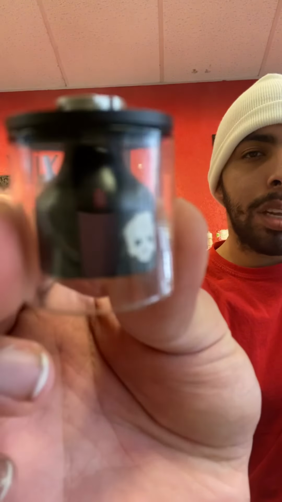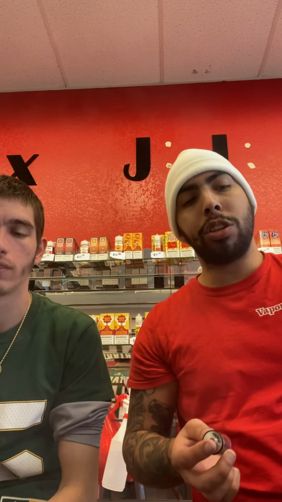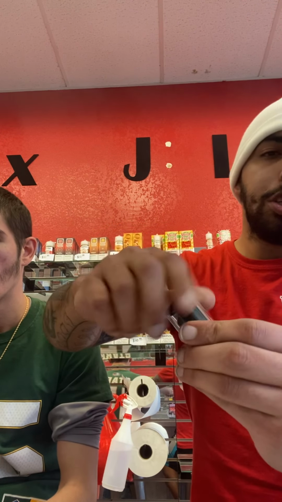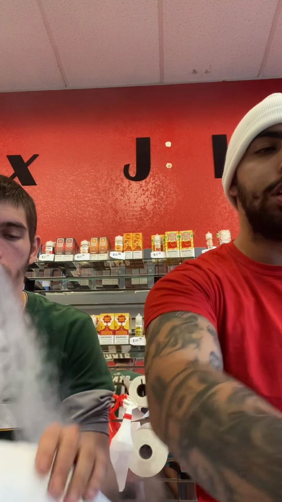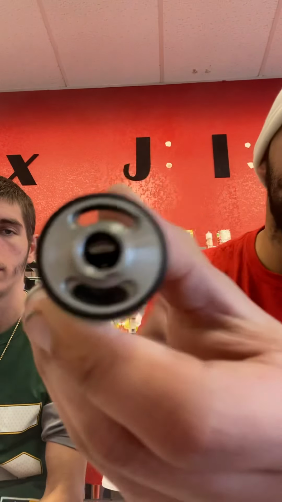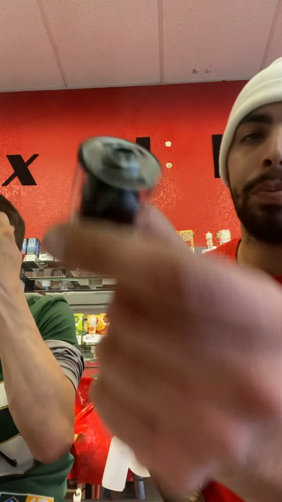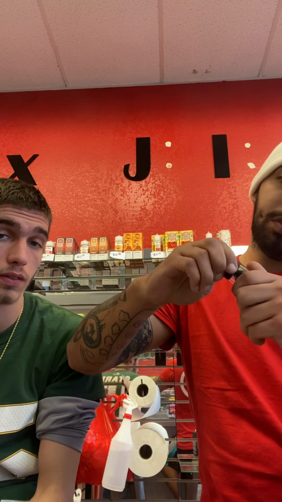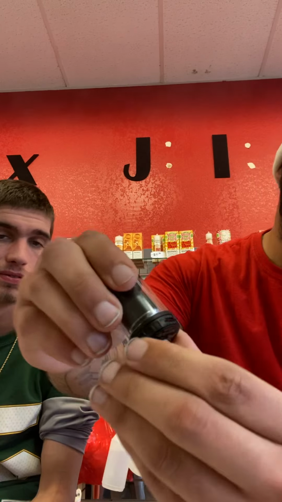But what's different and what's cool about this, sorry, ruined your O. What's cool about this is it's got a tank with it. So once you're done building your coil, putting that cotton in, you just screw this on, screw on the mouthpiece. But right here is where you fill up your juice. And you fill it up, put this on, and then you got your airflow on the bottom. It's like a normal tank, but you're building your own coil.